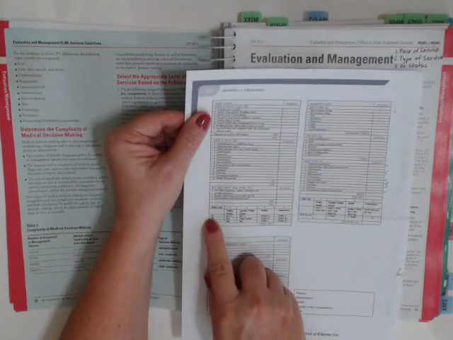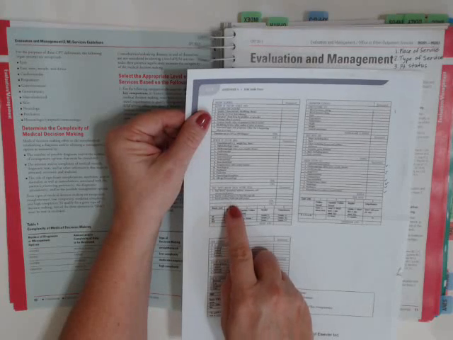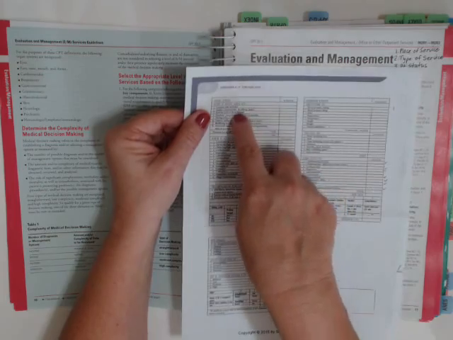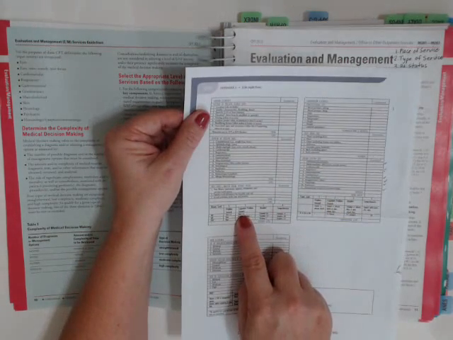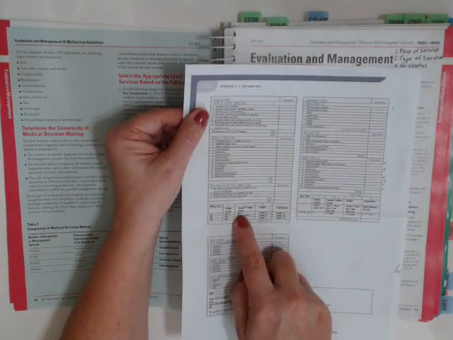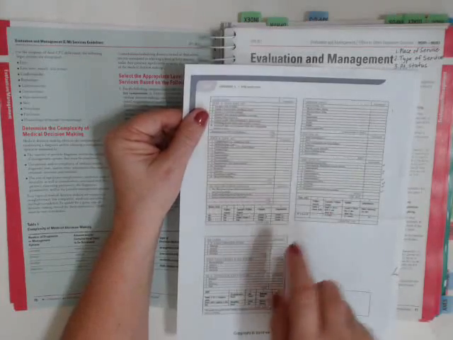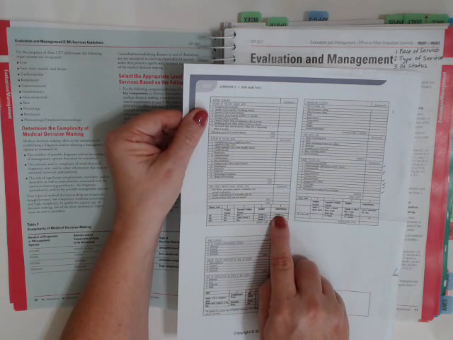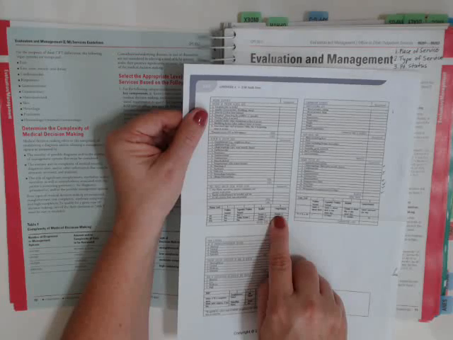Okay, so for the history of present illness for a level 1, you need 1 to 3 pieces of information in this section. For level 2, you need 1 to 3 pieces of information in the HPI. For level 3, you need extended, 4 pieces. And then for level 4, extended, 4 pieces.